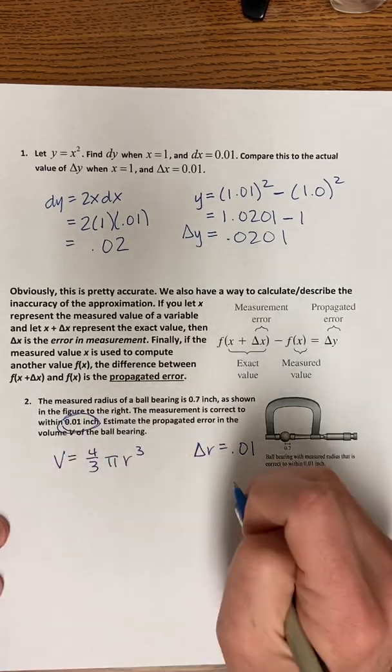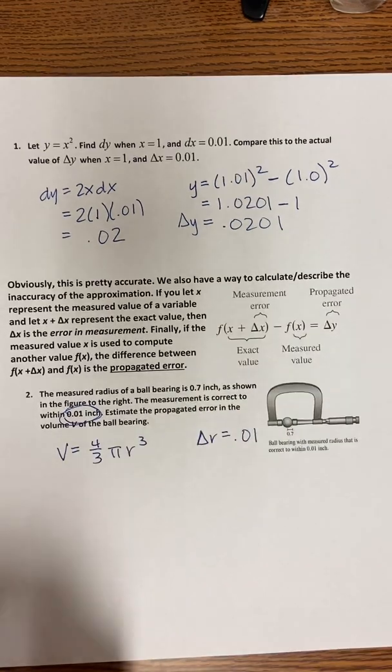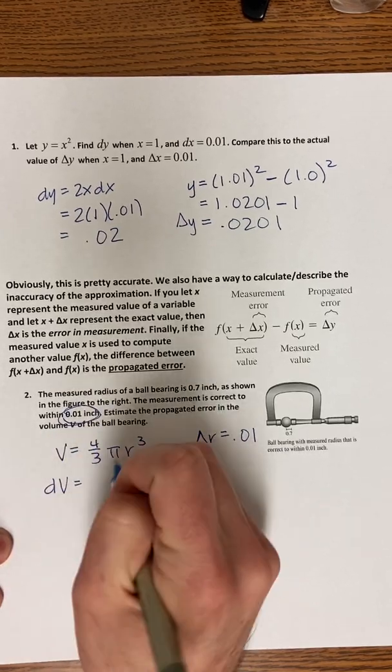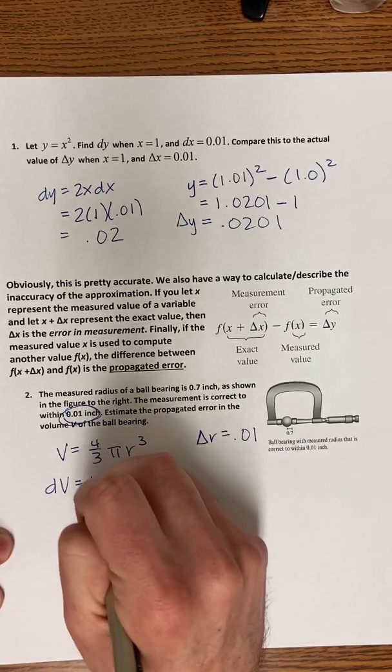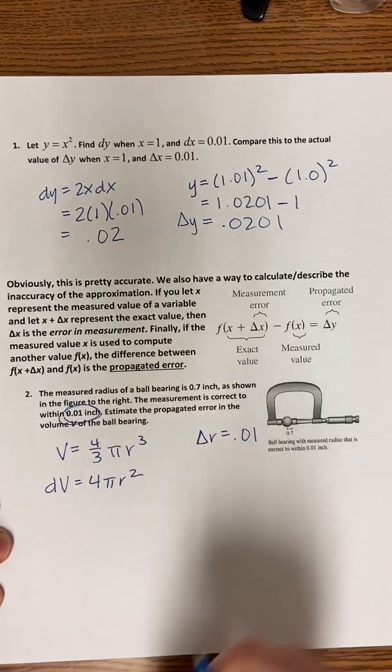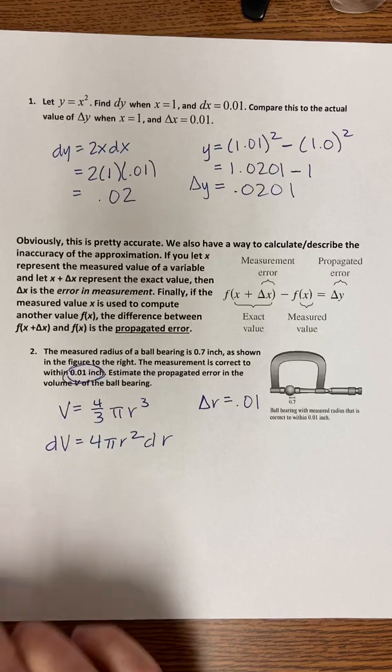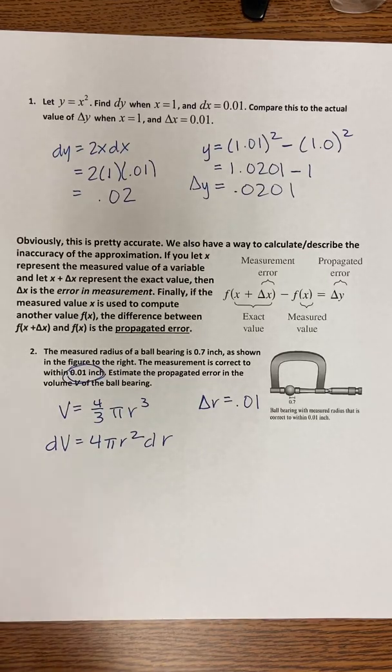We know that the change in volume, dV and delta V, are roughly the same. So dV here is the derivative of this. The 3's will cancel. It will be 4 pi r squared dr, because we're taking the derivative of r. So again, this is this application of differentials.